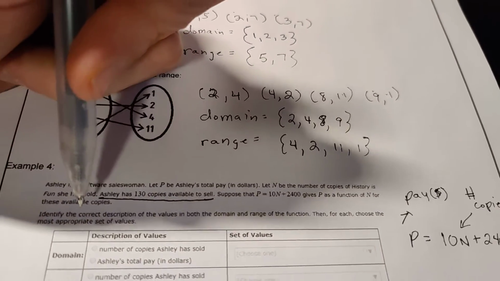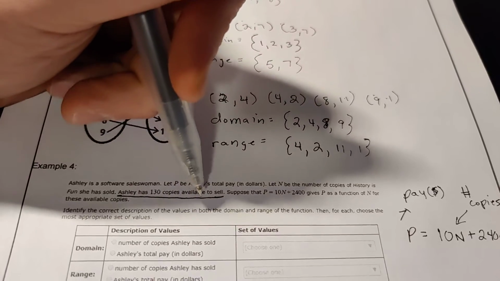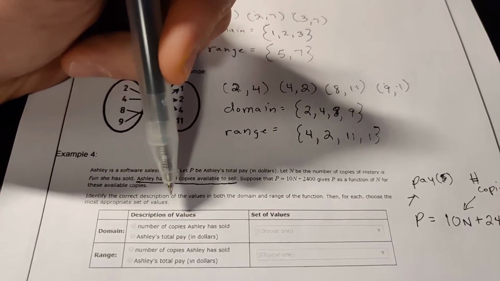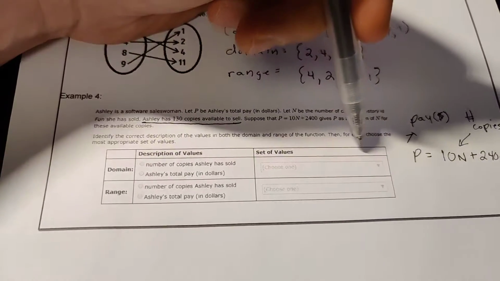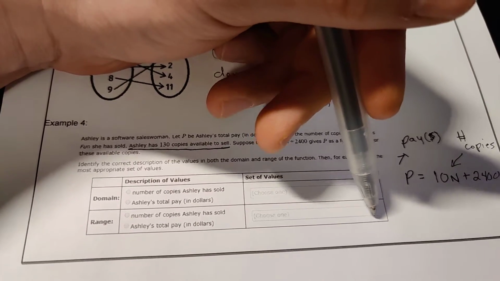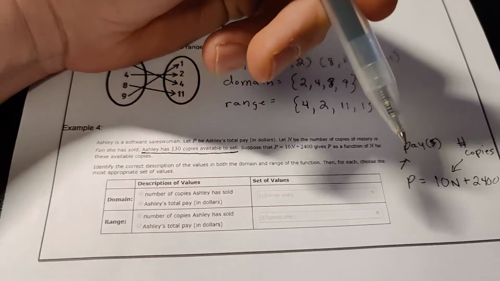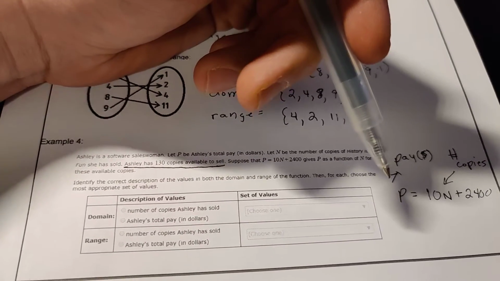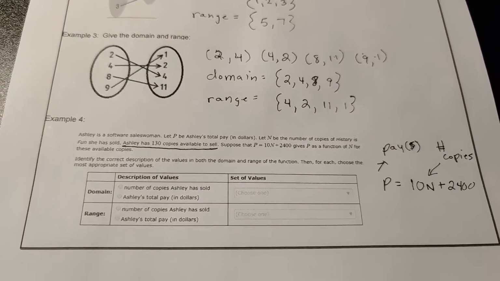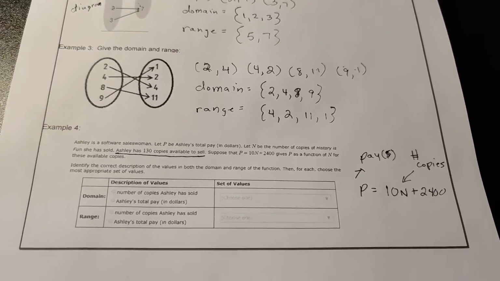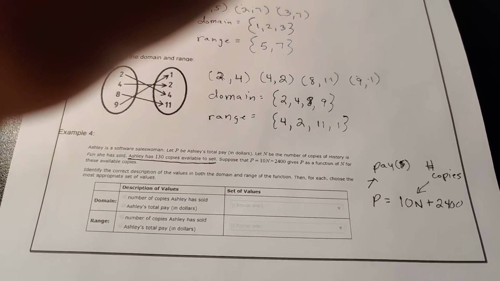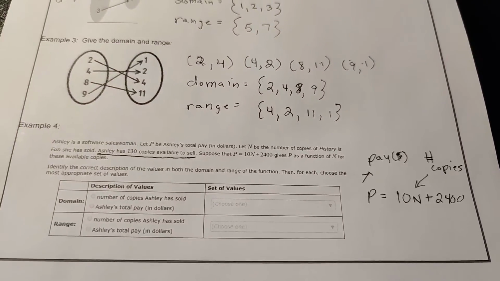Okay. So it says identify the correct description of the values in both the domain and range of the function, then for each choose the most appropriate set of values. And by the way, as you can probably tell when you're doing this online, this is going to be a pull down menu of multiple choice options, but for these notes, we're actually going to come up with the answers ourselves. So we have to give a description of the domain and range, what they mean, and their possible values.